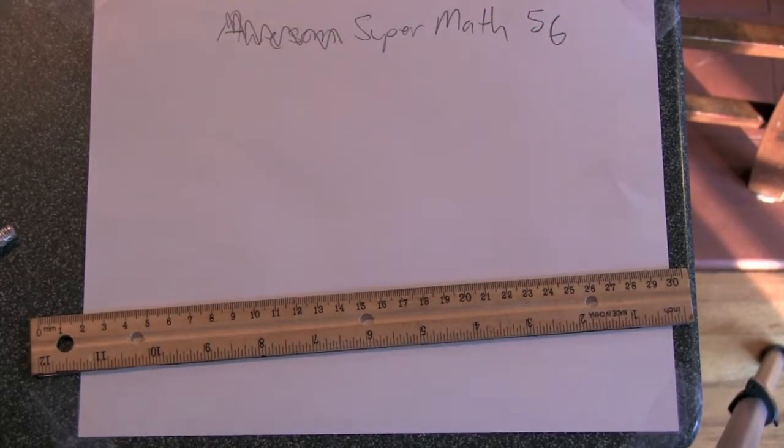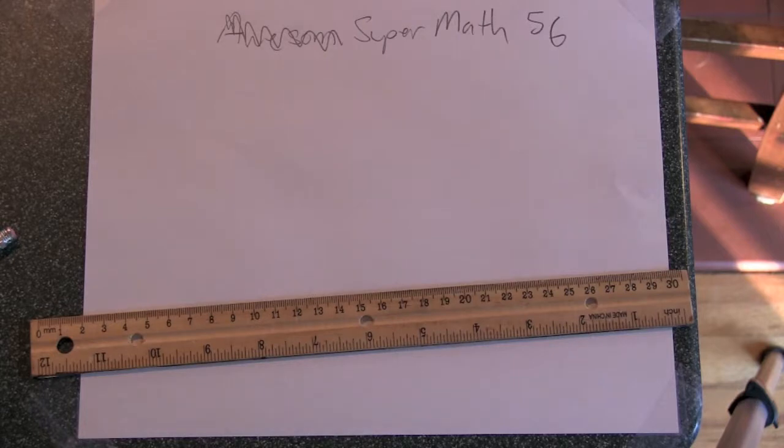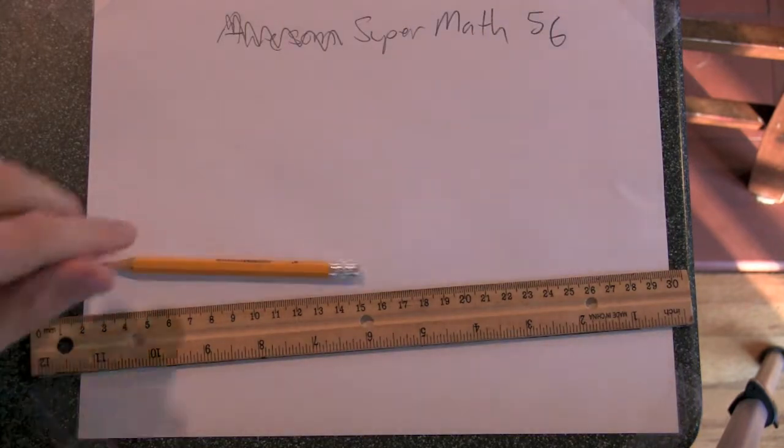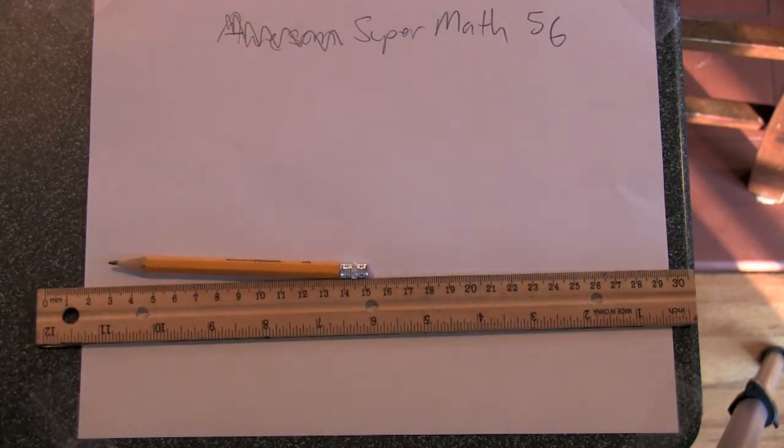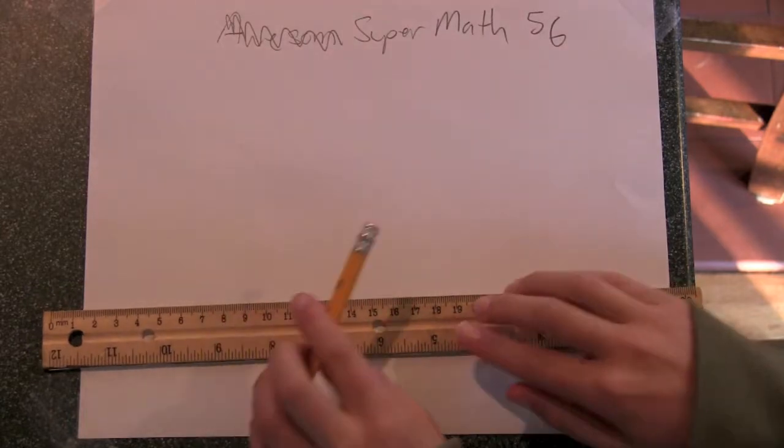Alright, so the next section we're talking about today is constructing perpendicular lines, but you already know how to construct perpendicular lines, so I want to give you a challenge before we've even talked about this section. See if you can construct a 45-45-90 triangle. Well, I'm going to need a perpendicular line.